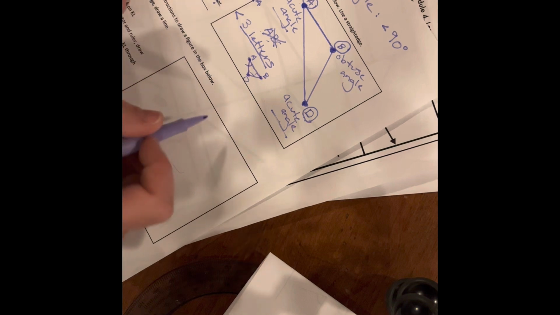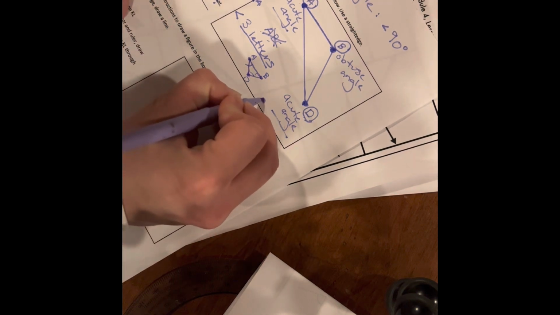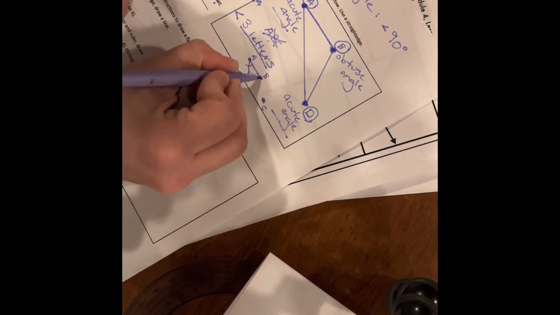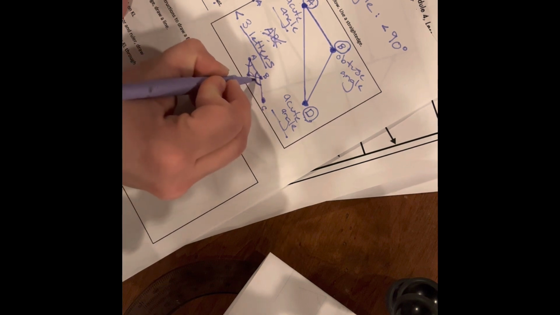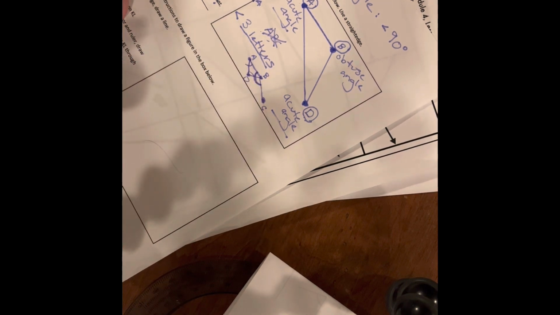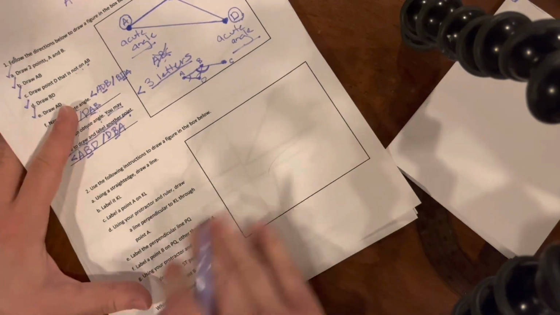So if I need an obtuse angle, I can make another point right here, label it C, draw a line, and now I have an obtuse angle, if that makes sense. All right, on to our next question.